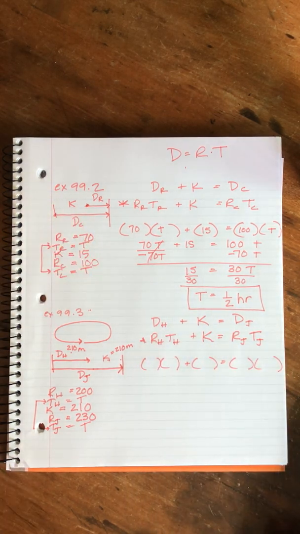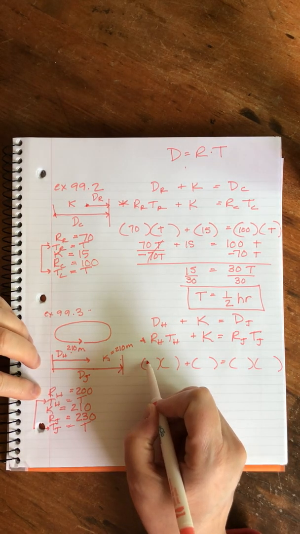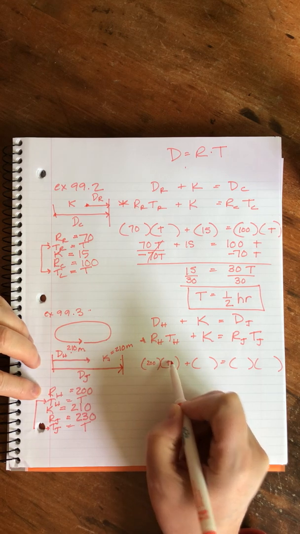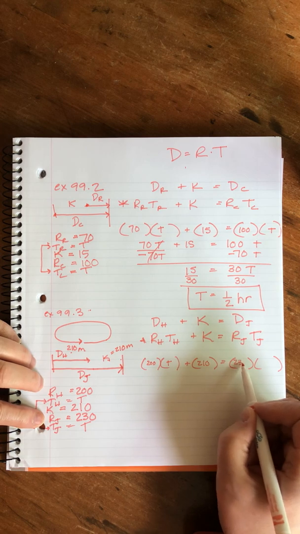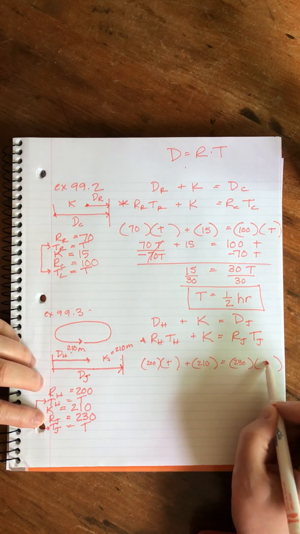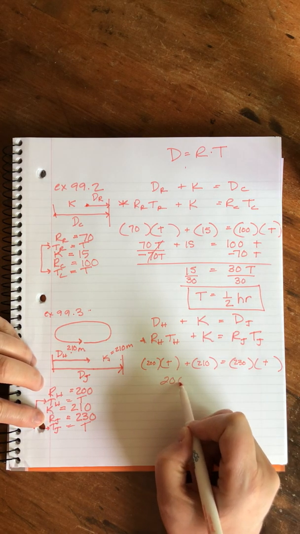We don't have any time, so we don't have to worry about adjusting our clock times. Is this the last problem? Yeah, this is our last problem. All right, ready? 200 times T plus 210 equals 230 times T. We write it normally.